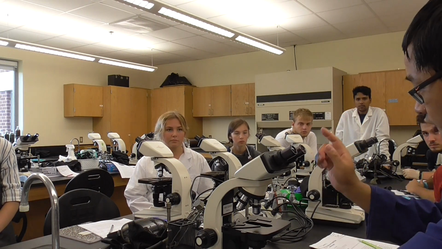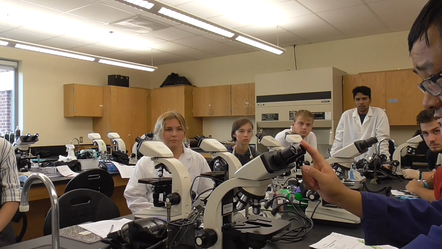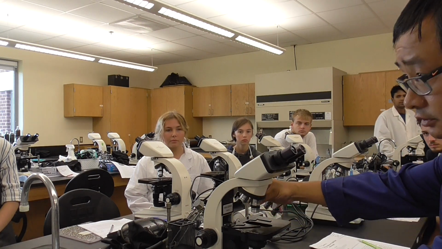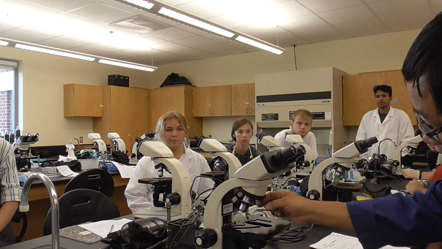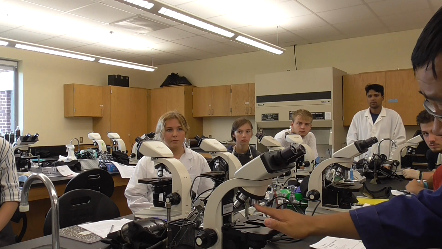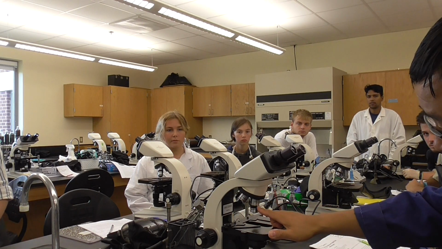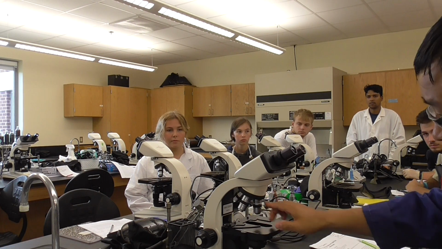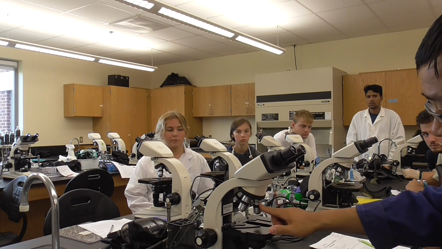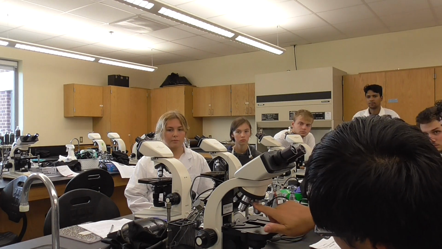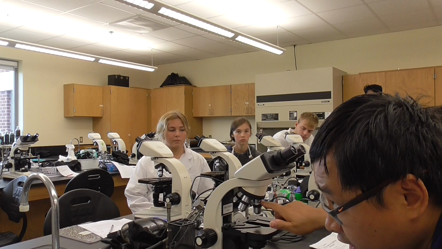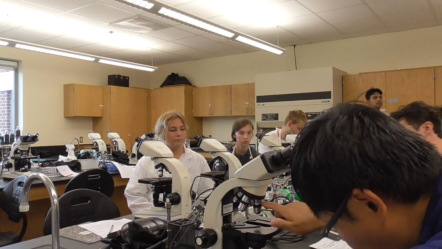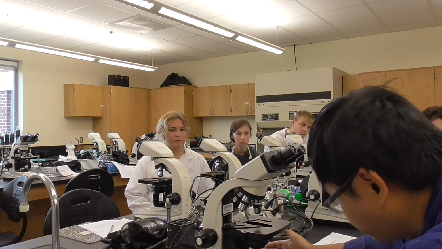Obviously you will see the ocular lens and objective lens, and you can switch. The red one is 4x, the yellow one is 10x, the blue one is 40x, and the white one is 100x. If you look very carefully, you see the 1.25 there. That is the numerical aperture, which is like the size of the engine of the microscope.